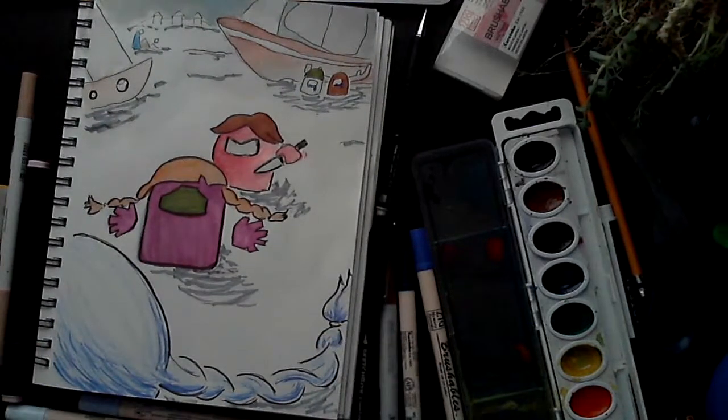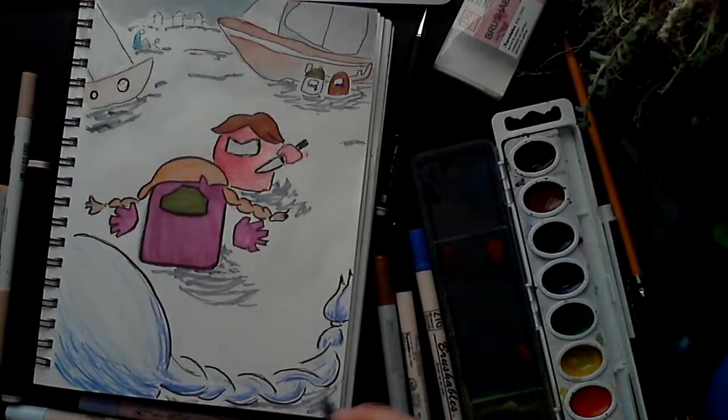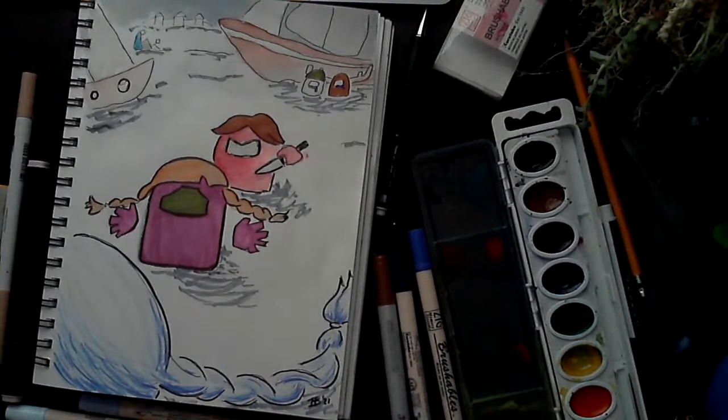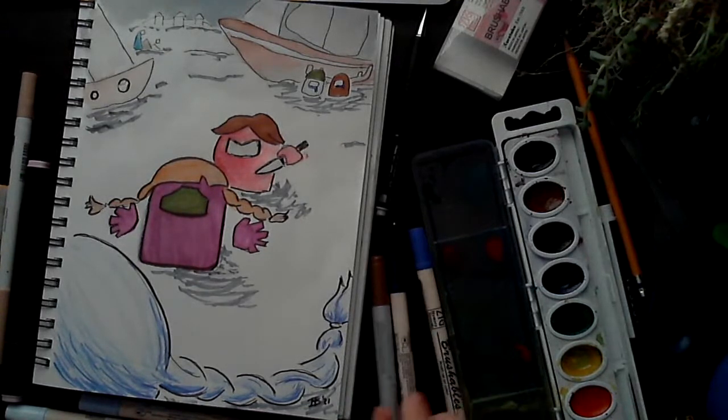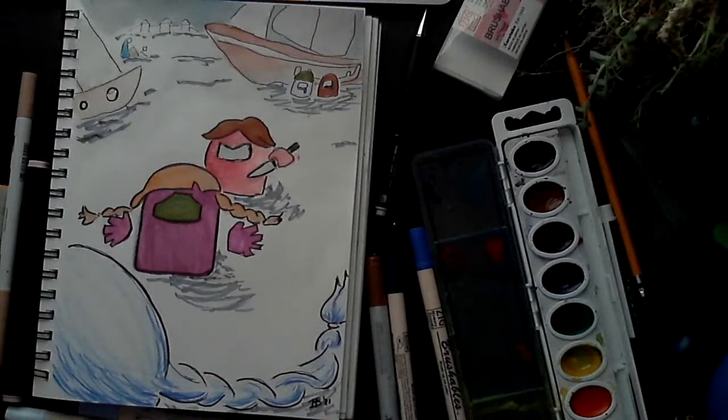But I think that's it. I have to remember to do my signature, which I always do. I'm probably going to put it over here this time. HBB, and then the year 21. And I think that's the long and short of it, y'all. That is my middle panel.